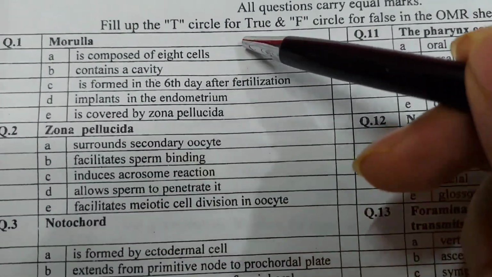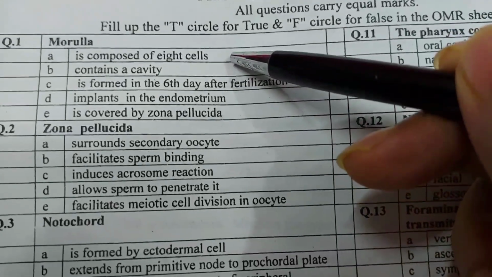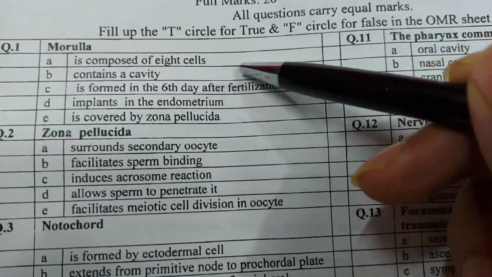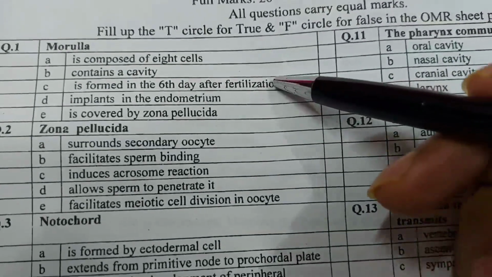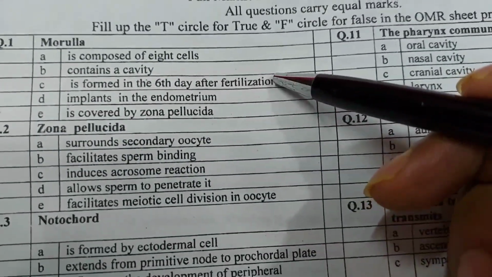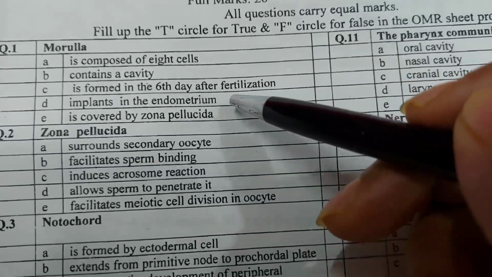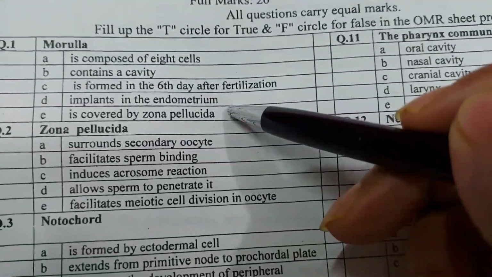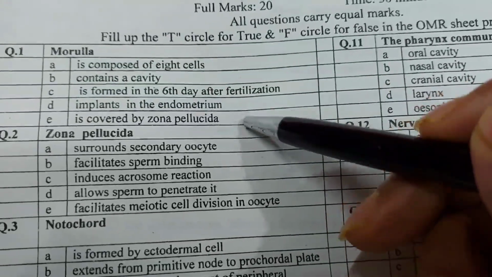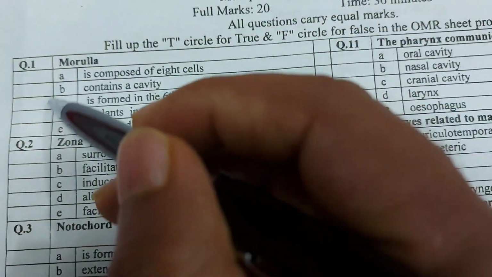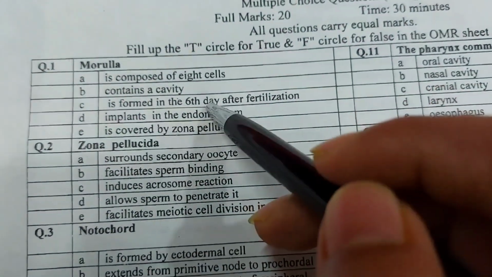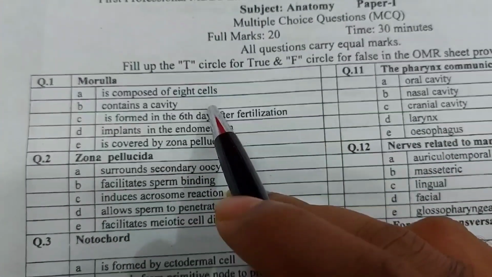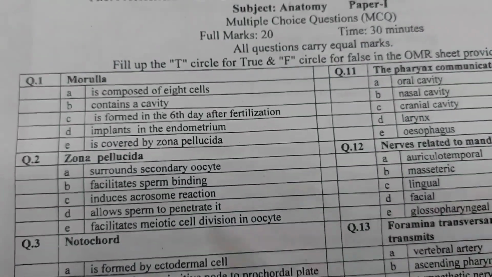So finally we can conclude that the first statement is false, the second statement is false, the third statement is false, the fourth statement is false, and only the fifth statement is true. So this is about the first question of this year's MCQ. You can solve all the questions like this.